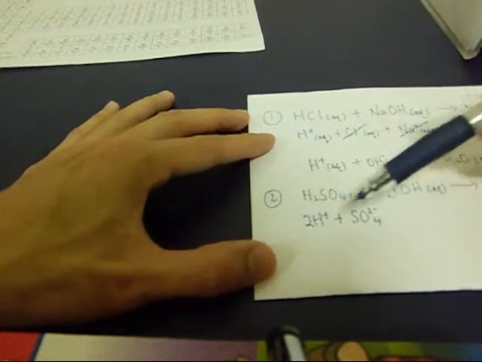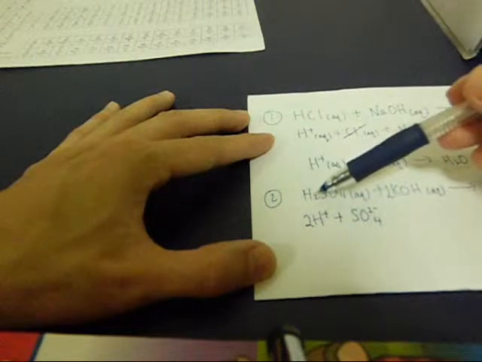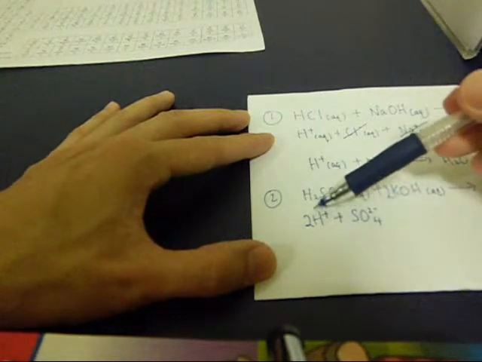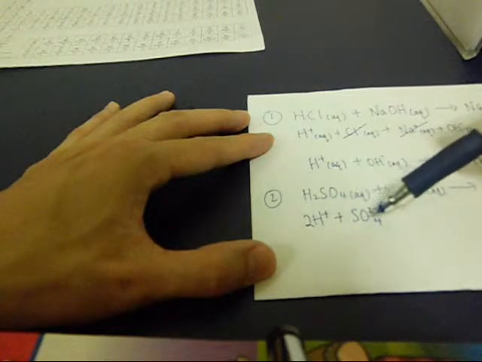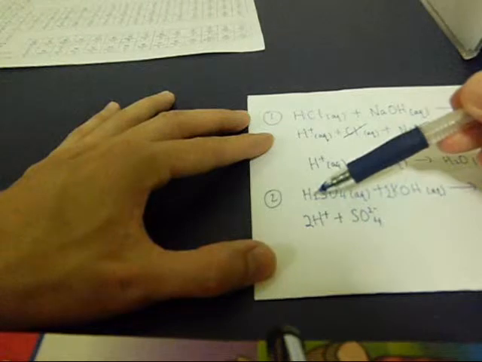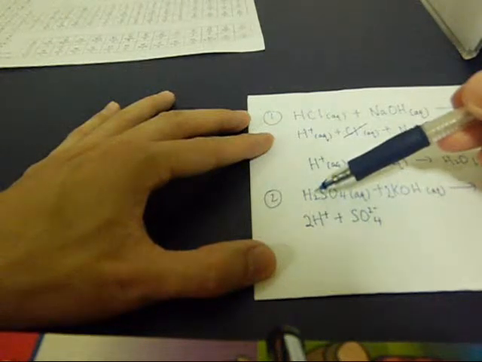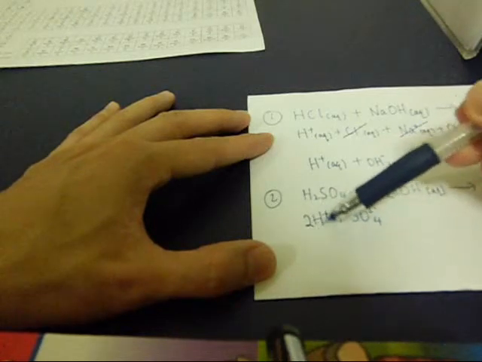One thing to take note of when you are splitting up the sulfuric acid is your hydrogen ion is H+. You cannot split it into H2 and SO4 2- because H2 is actually hydrogen gas. So in ion form it is actually H+, and there are 2 H+.